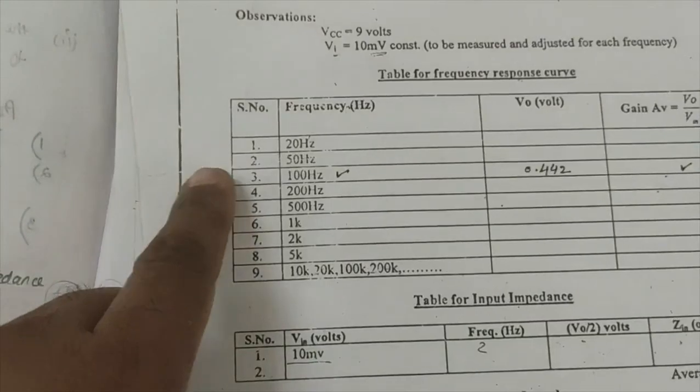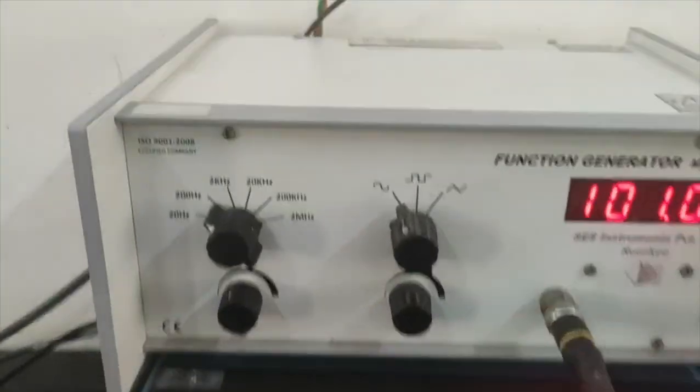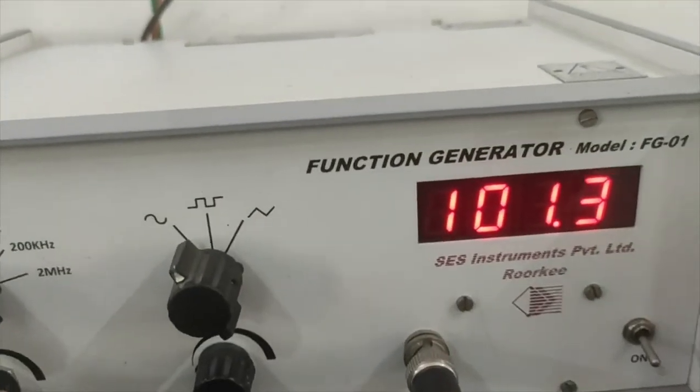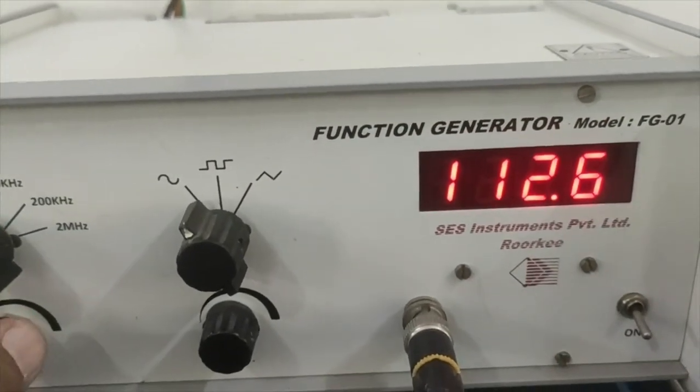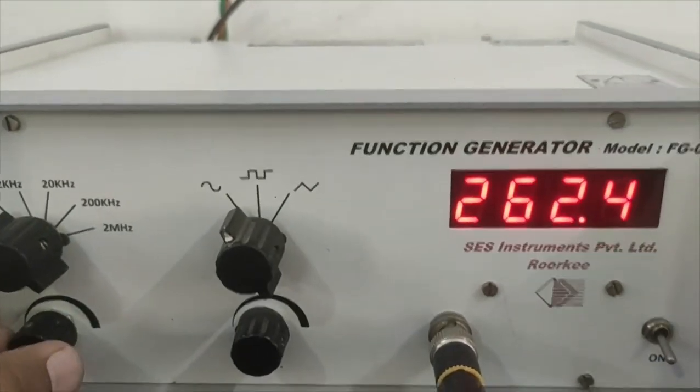Similarly, we have to change the frequency from 100 to 200 and 500. Now let us keep everything else fixed. Let us make it 200 hertz by changing this knob. You can see.